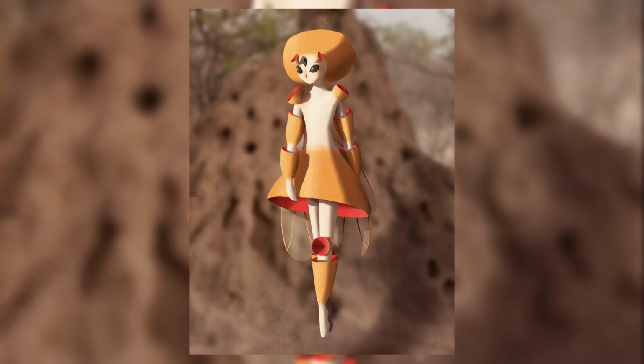There we go. There is the colony fairy, Scarlet.